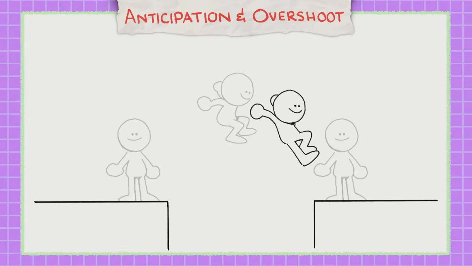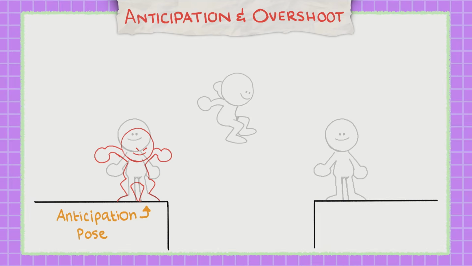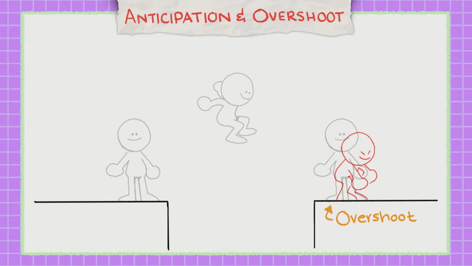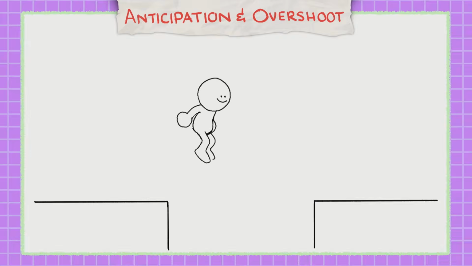So let's add an anticipation pose, where they go down to build up tension like a spring, legs bent and arms raised, helping viewers anticipate his next action. Then they'll release that tension with the jump, and when they land, we will add an overshoot pose. Meaning the character is still in motion after landing, going past the stationary frame, giving that extra weight. Now it should look more natural.